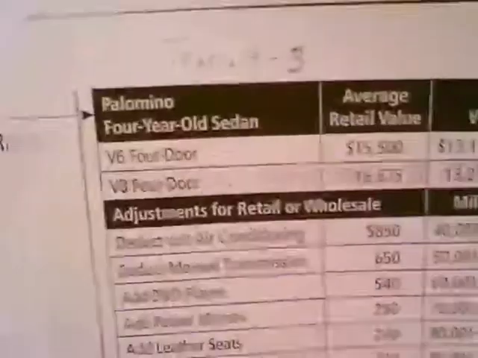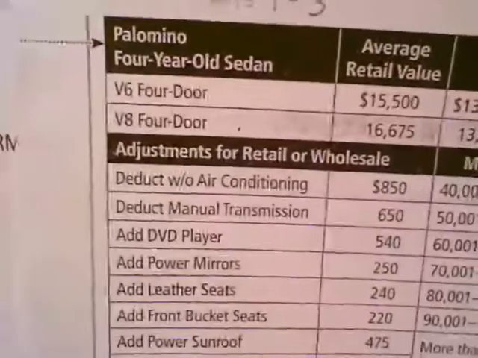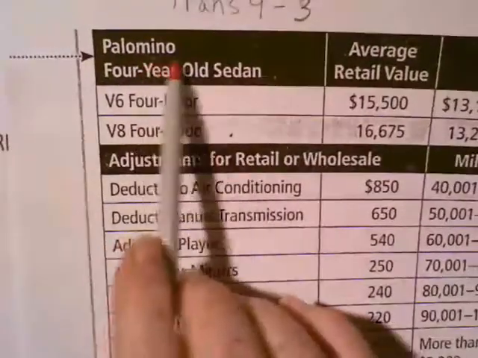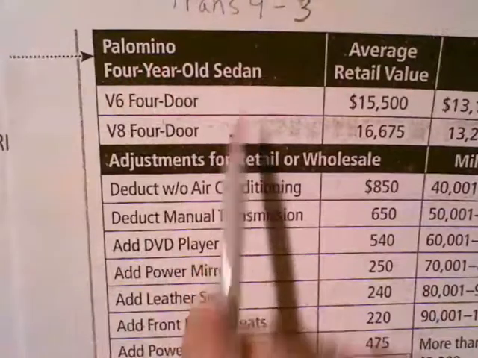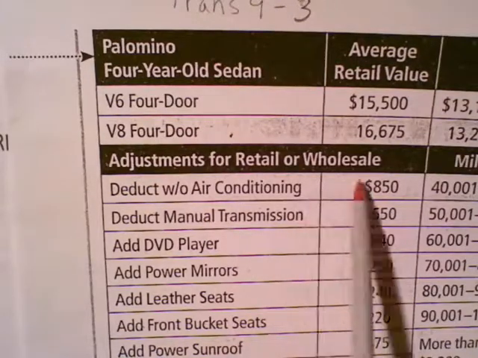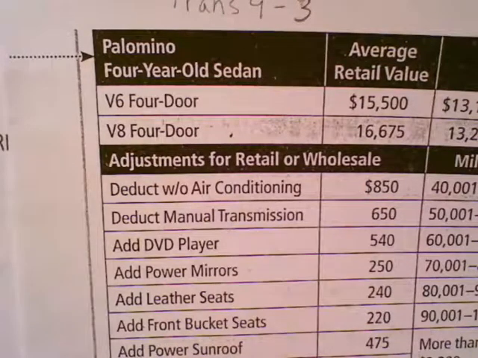It's probably not the newest of charts, but it talks about a Palomino 4-year-old sedan, and it gives some things on it. The thing that we're going to look at is this part down here, adjustment for retail or wholesale.